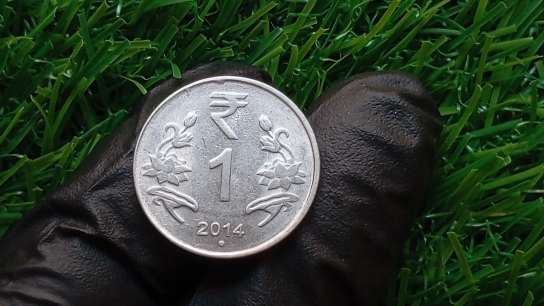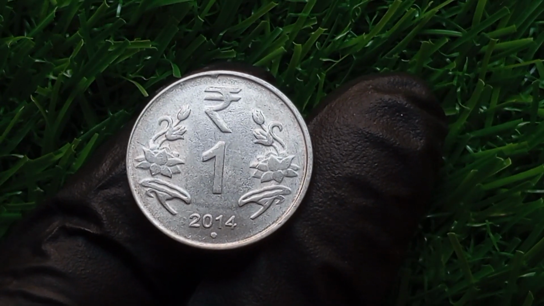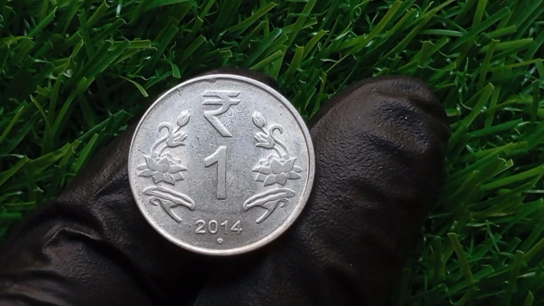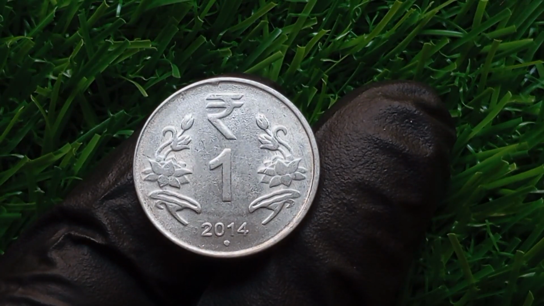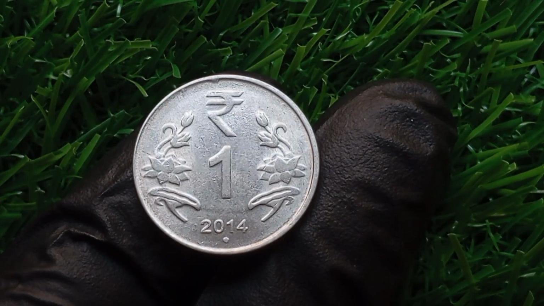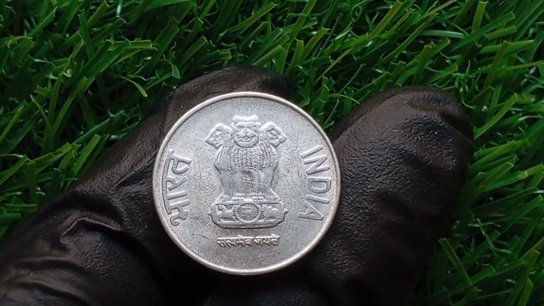I am telling about this coin, the 1 rupee coin of India, 2014, covering its historical background, design, evolution, metal composition, cultural significance, and economic context. The 1 rupee coin of India, 2014: history, design, and significance.